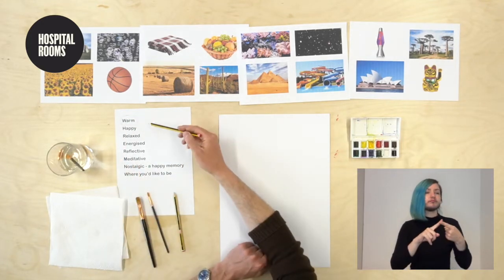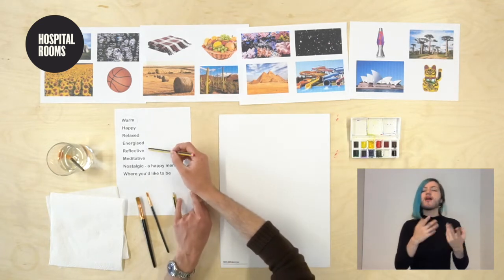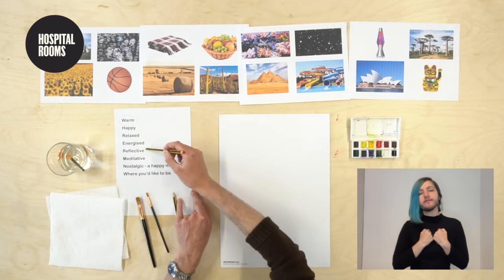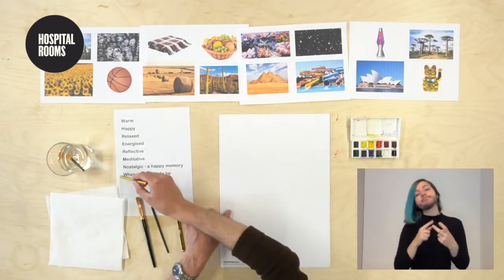I like the idea of when I look at something, it making me feel reflective, so I'm going to choose reflective, and I'm going to choose where you'd like to be. So if you'd like to do these same words I've chosen, that's great, or if you want to choose some different ones, that's totally fine too.